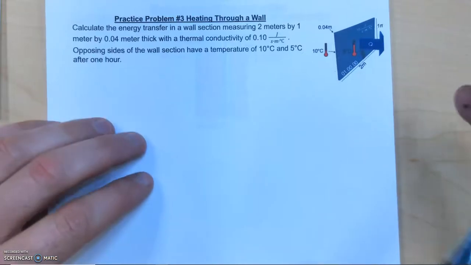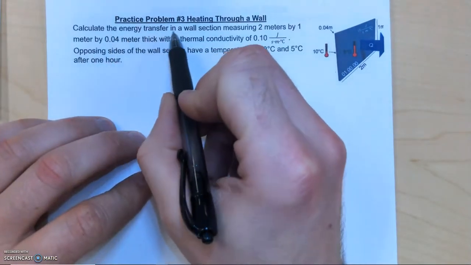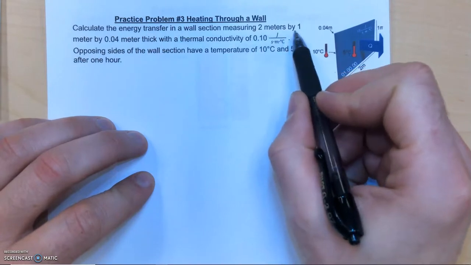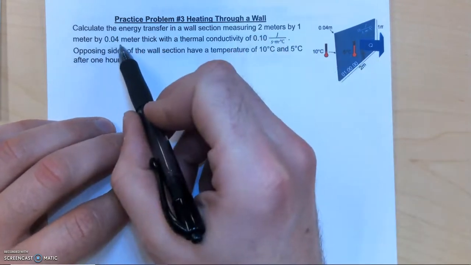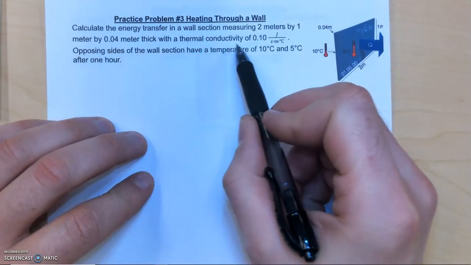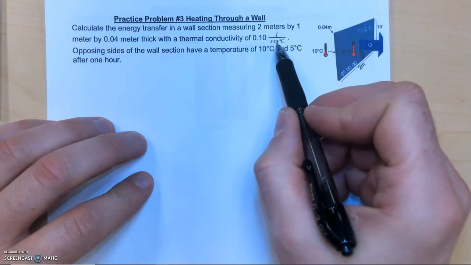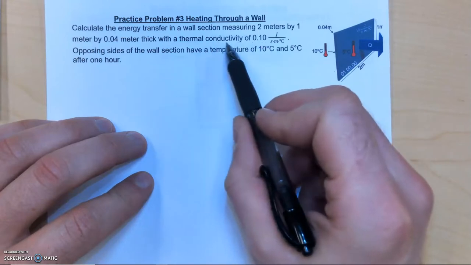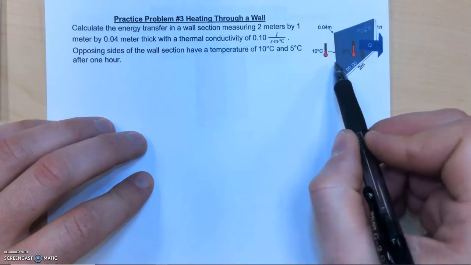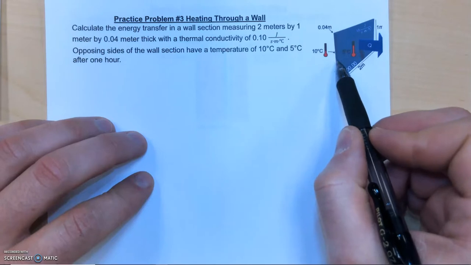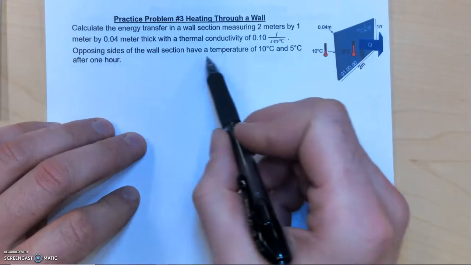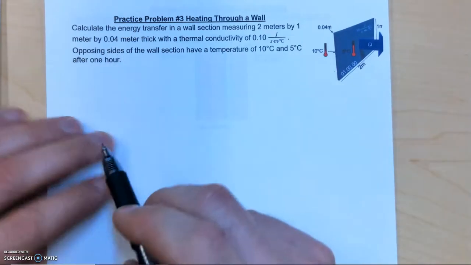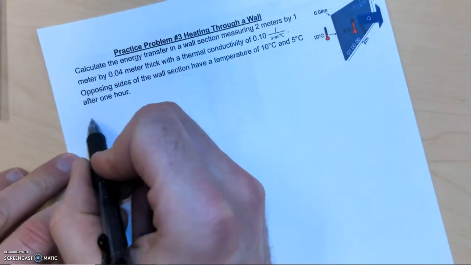All right, welcome to number 3. We're going to calculate the energy transfer in a wall section measuring 2 by 1 meters and 0.04 meters thick with a thermal conductivity of 0.1 joules per second meter Celsius. What that means is how fast the energy can flow through a substance like the wall here. Opposing sides of the wall have a temperature of 10 and 5 degrees Celsius after 1 hour.